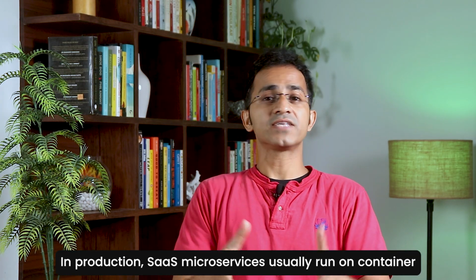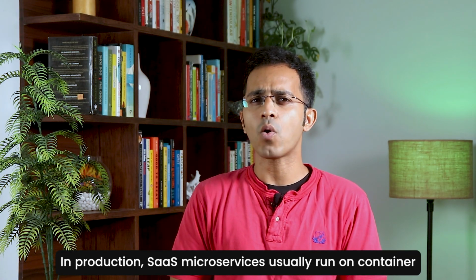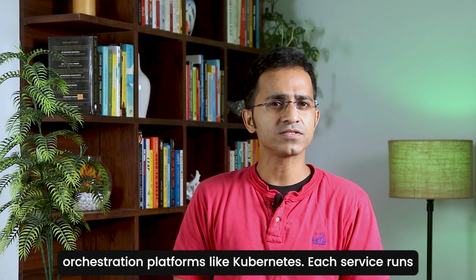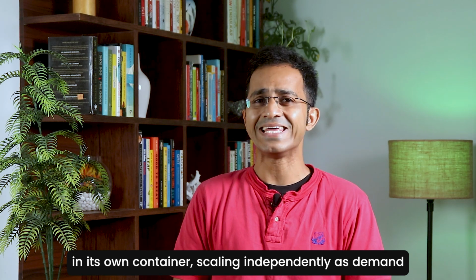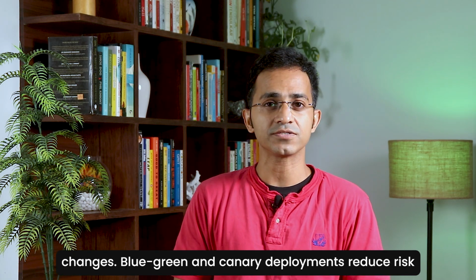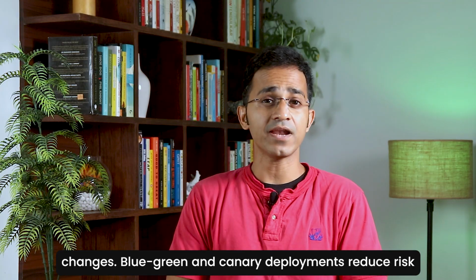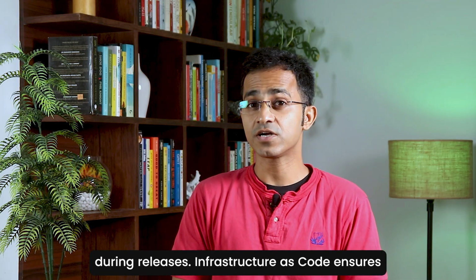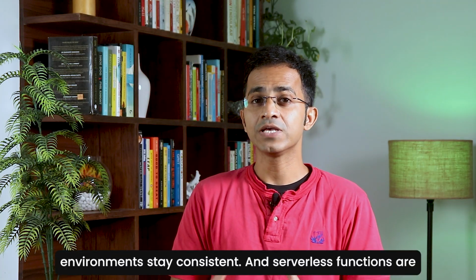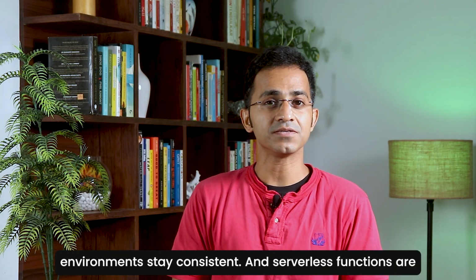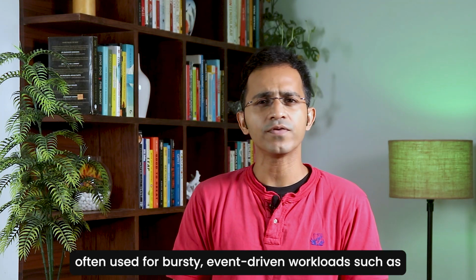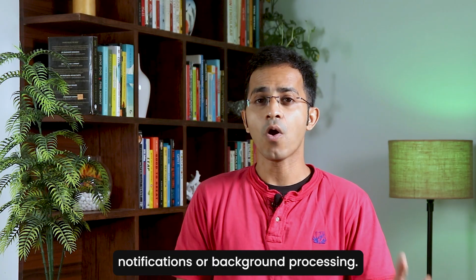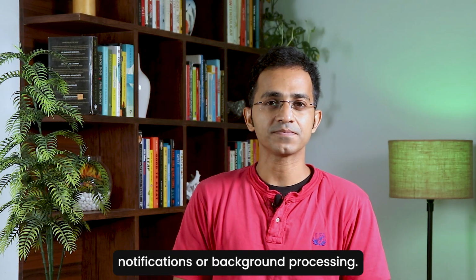In production, SaaS microservices usually run on container orchestration platforms like Kubernetes. Each service runs in its own container, scaling independently as demand changes. Blue-green and canary deployments reduce risk during releases. Infrastructure as code ensures environments stay consistent, and serverless functions are often used for event-driven workloads such as notifications or background processing.